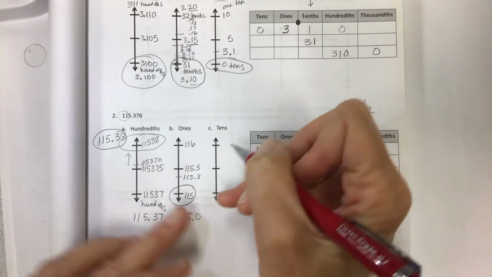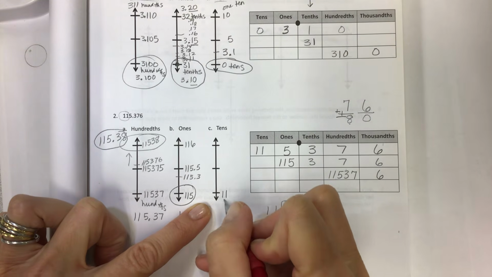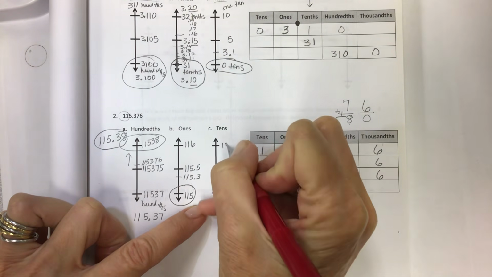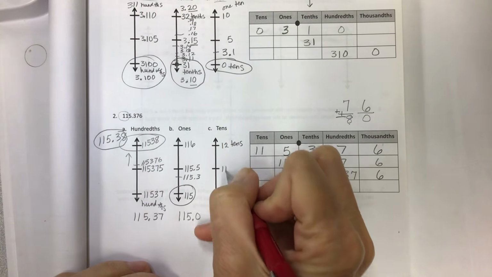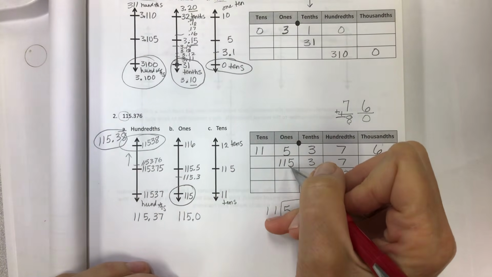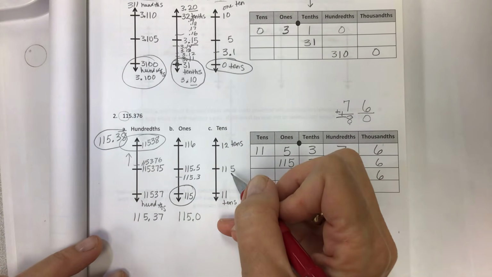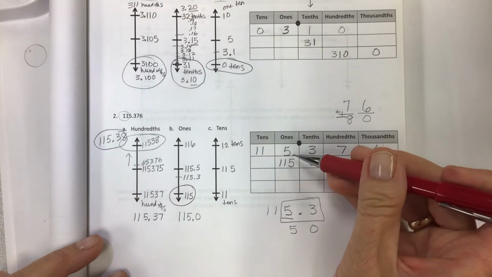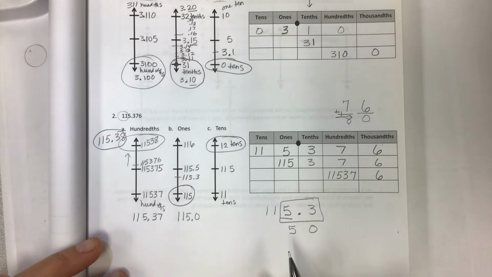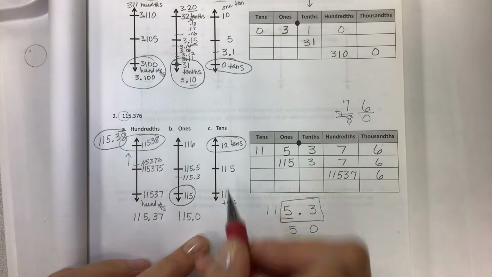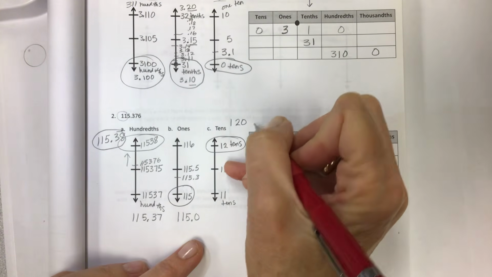Tens. If you're counting by tens, how many do I have? 11 tens or 12 tens. That's your plus 1. So what's in the middle? I've got 11, and then I've got 5 for the ones, like the 0.5 or the halfway. So our helping number is actually 5. So this midway says round up. And so then what you end up with is 120.